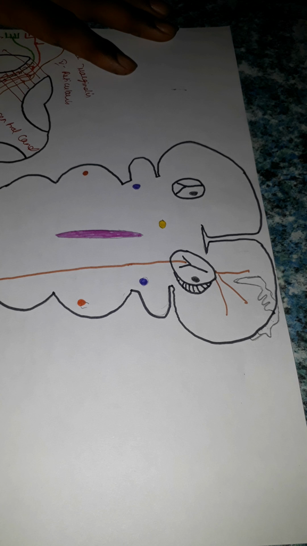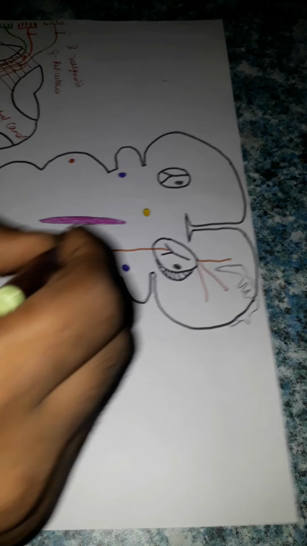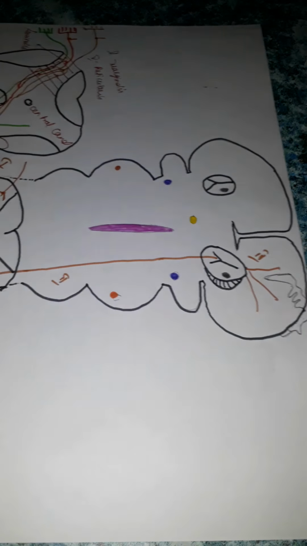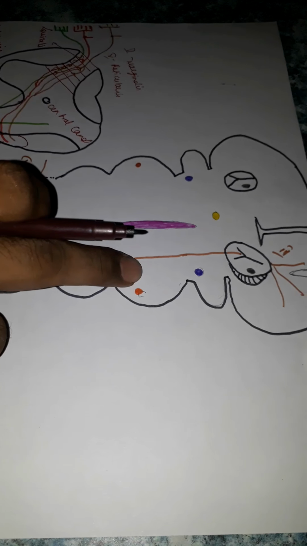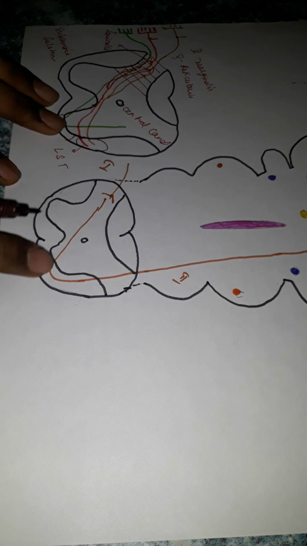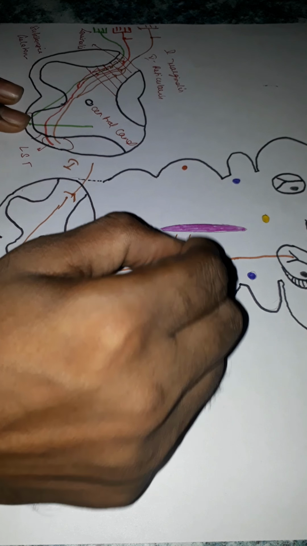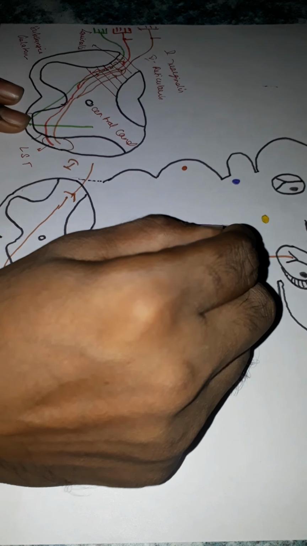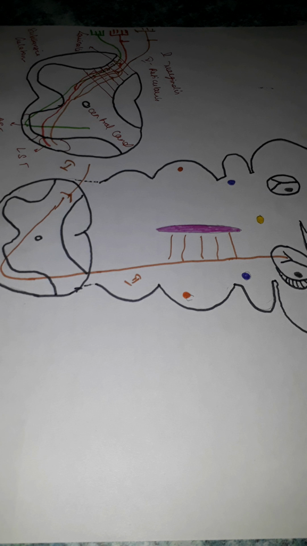Now this is your first order neuron, this is your second order neuron, and this is your third order neuron. So if you look here at the first order neuron, the C fibers, we are talking about the C fibers, it enters and goes up via the lateral spinal column, and 85% of your C fibers give another tract. Most of them give a tract to, what is this? This is your reticular formation.